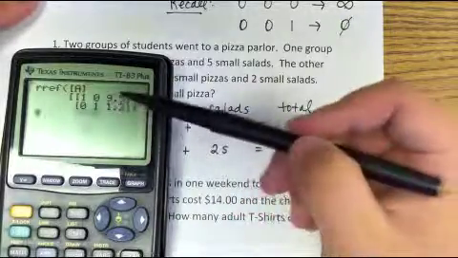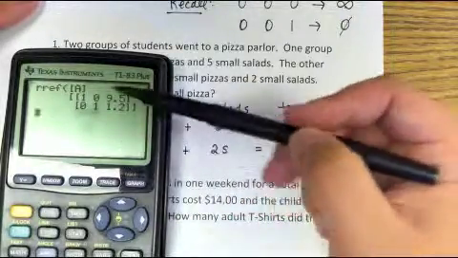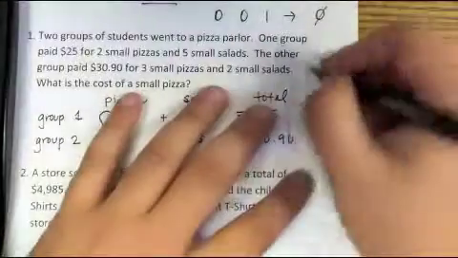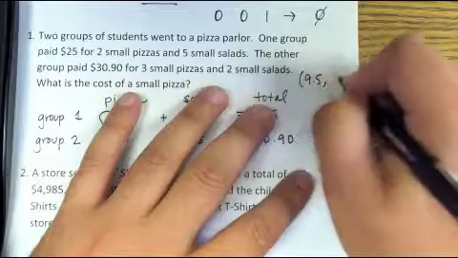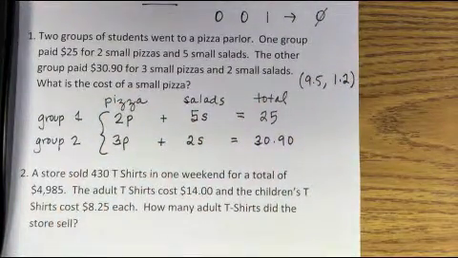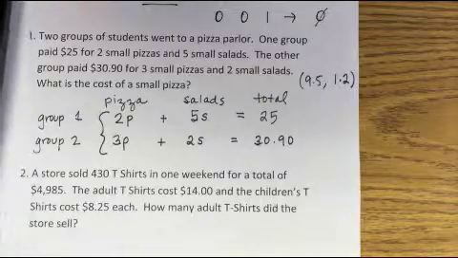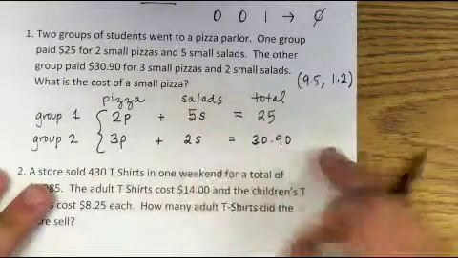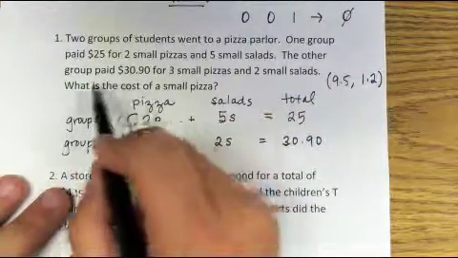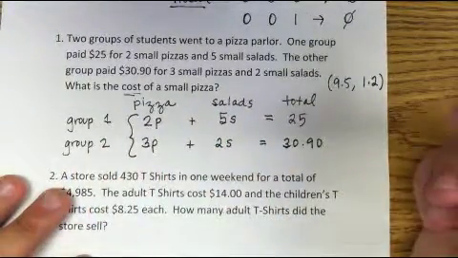So the answer is the last column then. Okay, so we've got 9.5 and 1.2. All right, now, that's not enough though. Yes, you've got the answer to the entire system, but is that what you're asking here? They want to know, what is the cost of a small pizza?